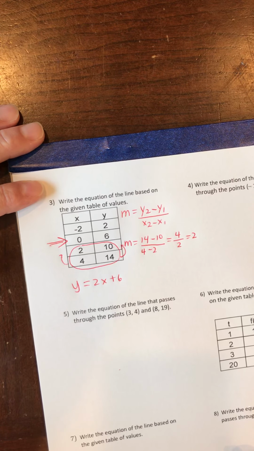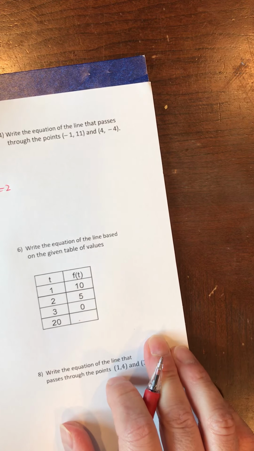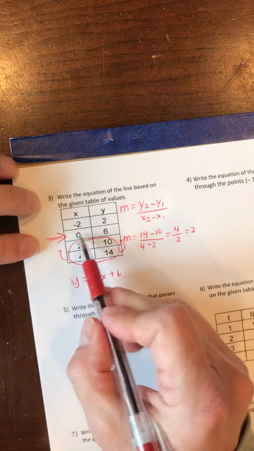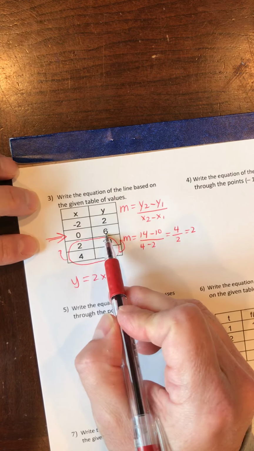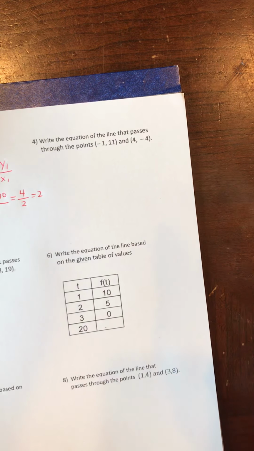I want to do one more example with you because it's going to be slightly different. So let's look at number 6. Okay? The difference between 6 and 3 is that on number 3, they gave us the y-intercept. They gave us when x was 0. On number 6, they did not. So we're going to do number 6 like we did the 2 on the front.